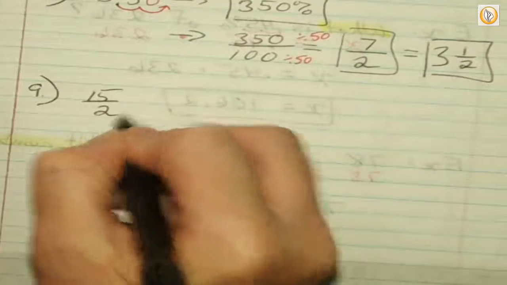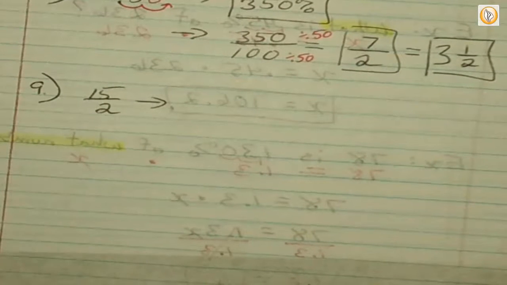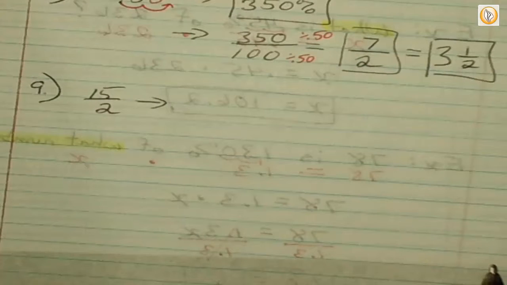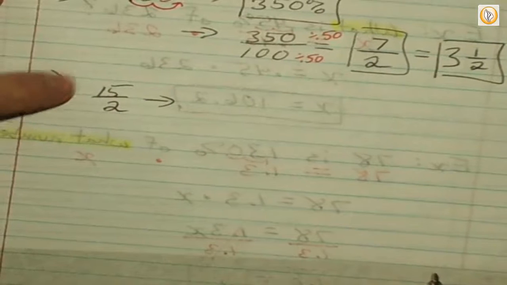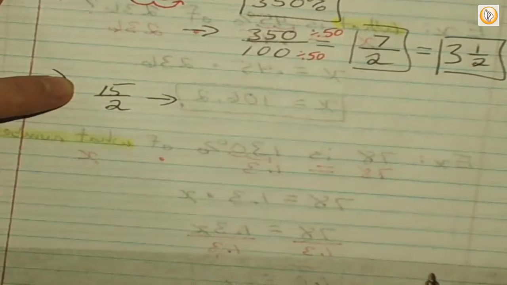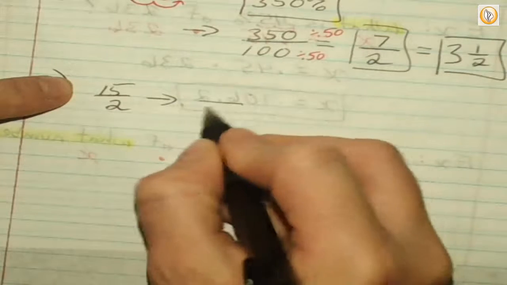$15 over 2. We need to change that to percent and decimal. So Morgan, how would I change that to decimal? First, you would put it over 100. You change the fraction so that the denominator would be 100. Oh, okay, I see what you're doing. You're changing it to 100.